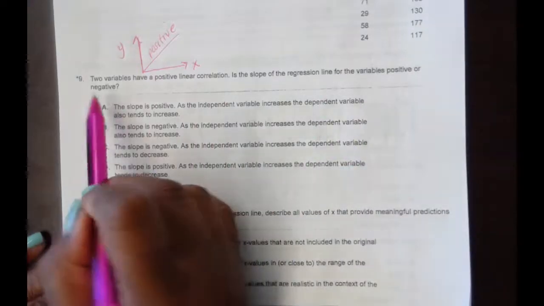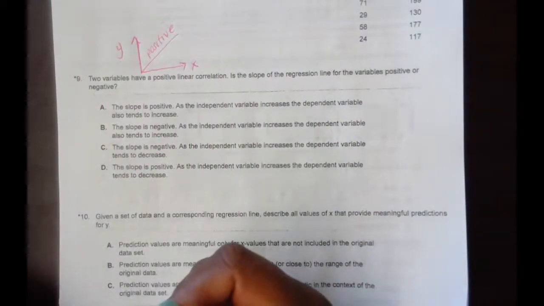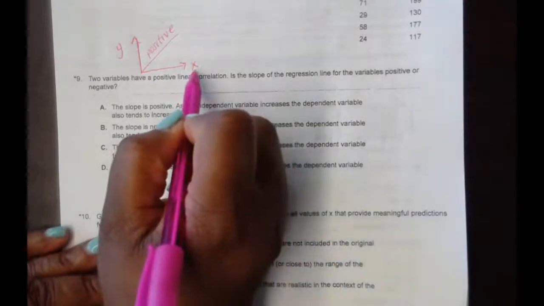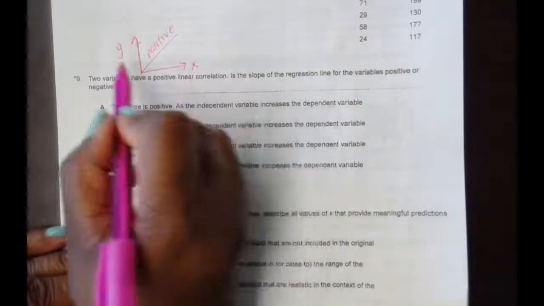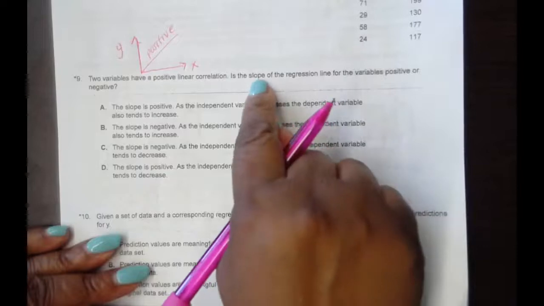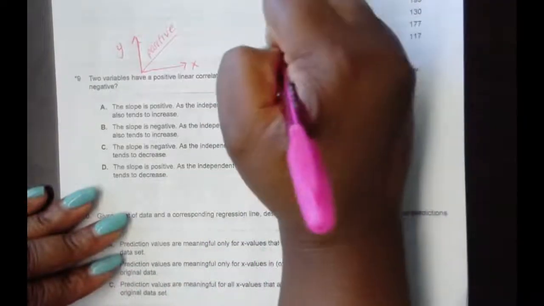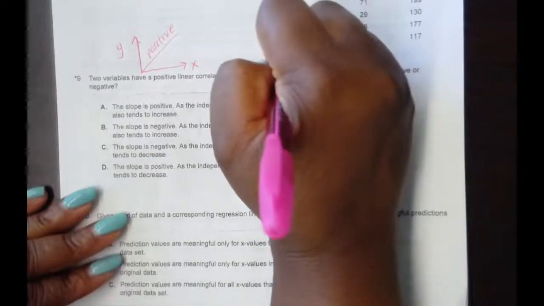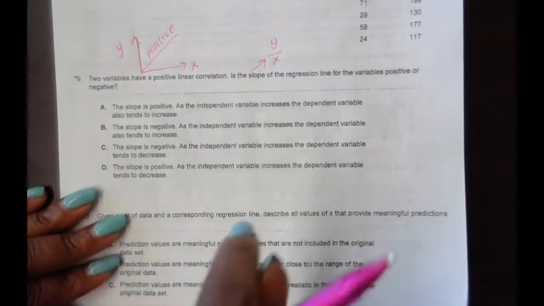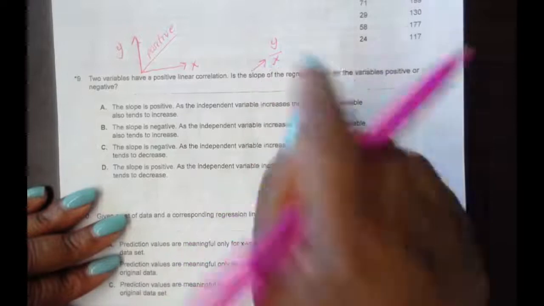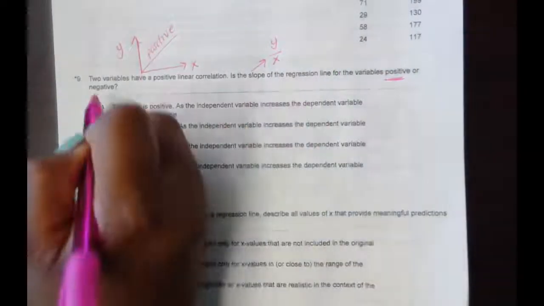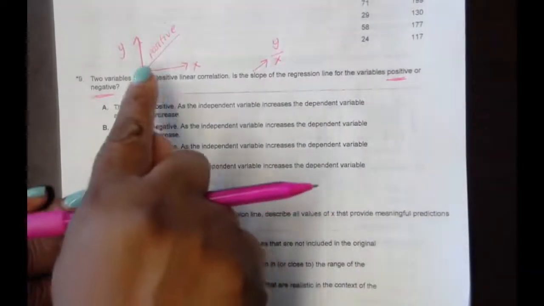It's asking, there's a fraction that can be made for the slope. So the slope can be made by this fraction, y over x. The question is asking, is this fraction going to be positive or negative in a positive relationship?